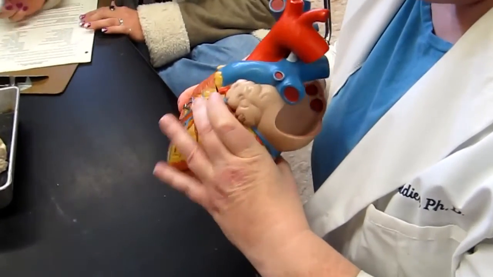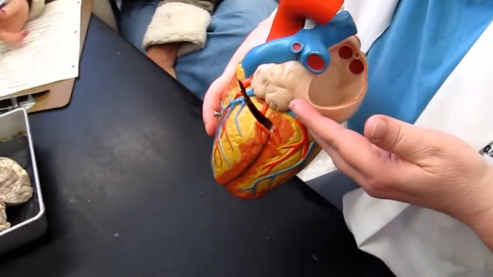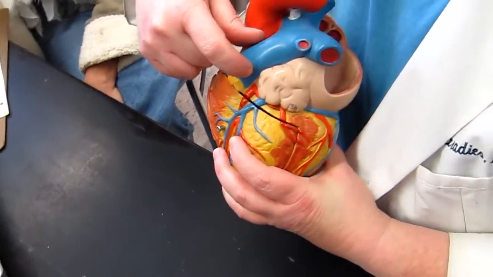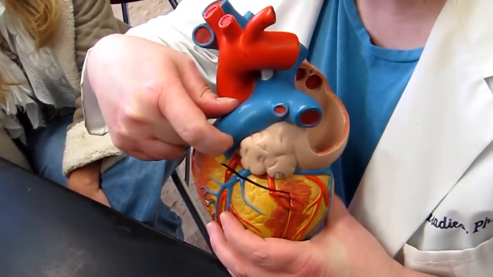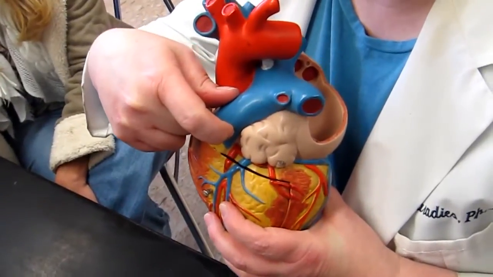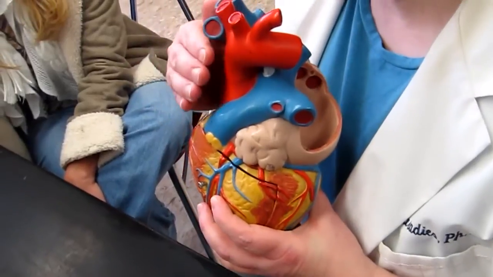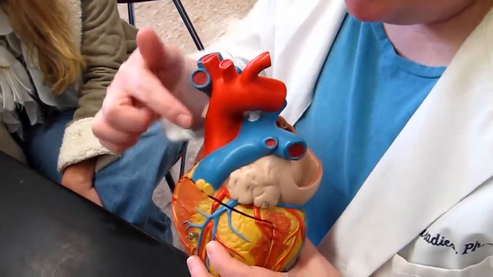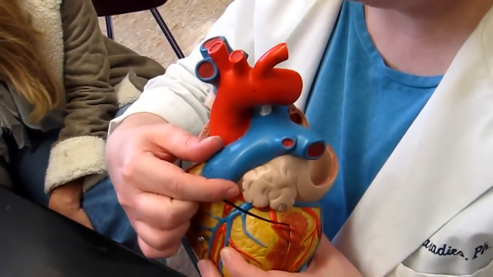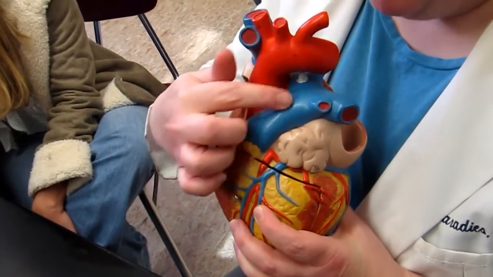And then the left AV groove, we have coming toward it which artery? The left coronary artery. On most of the models, you can't see very much of the left coronary artery because it actually comes from the aorta and travels posterior to this big blue vessel. What's this big blue vessel? The pulmonary trunk.